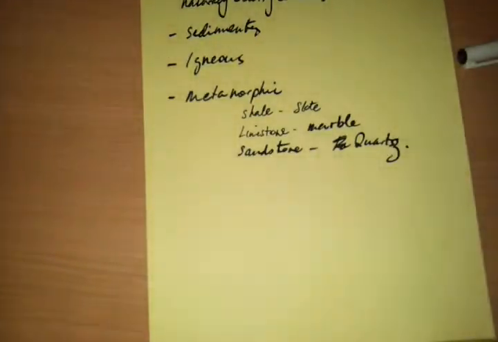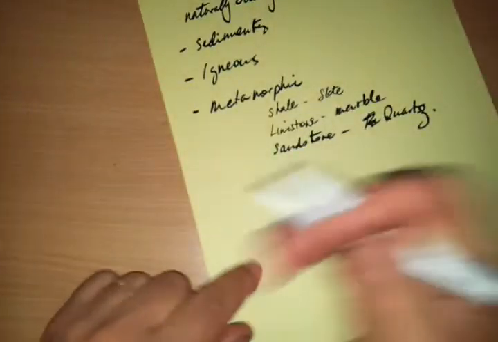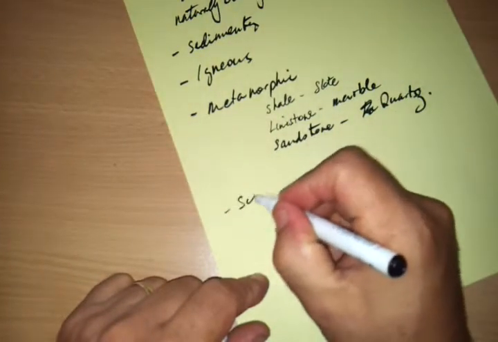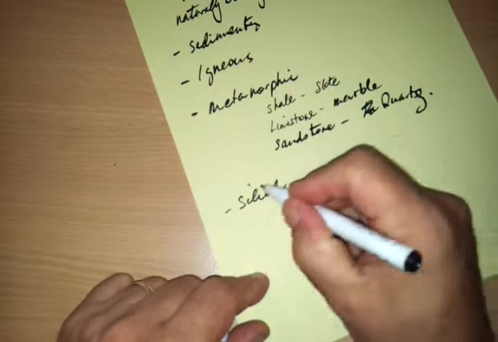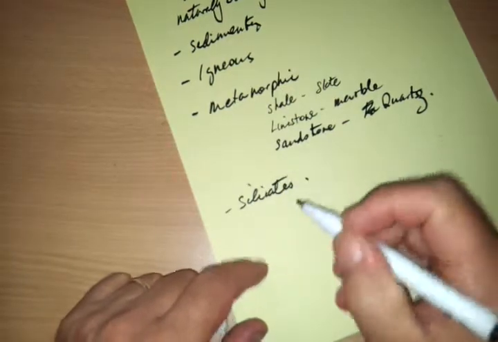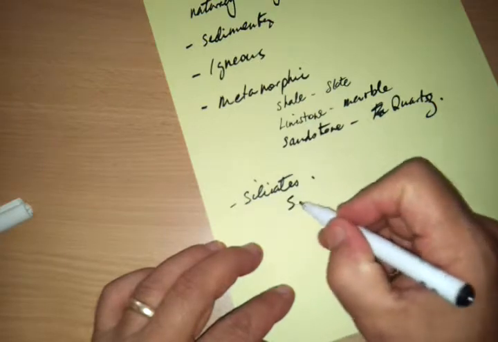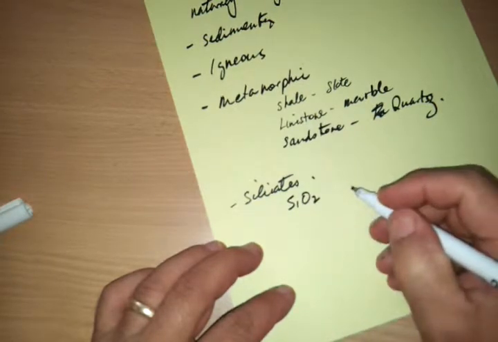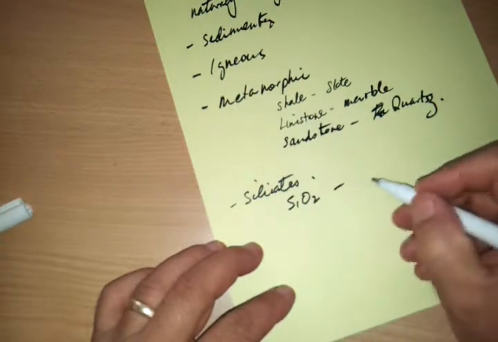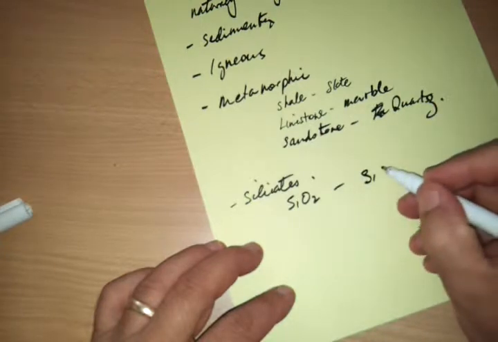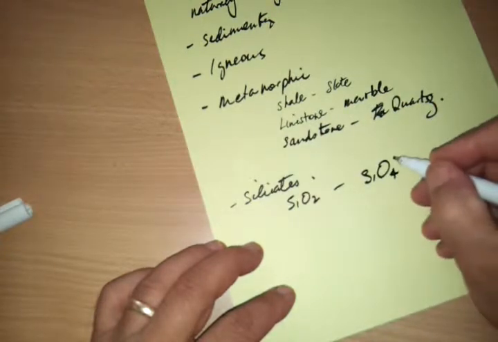The first one, we'll just write it down here now. These are silicates, again naturally occurring ceramics. The most common one is silicon dioxide, and this will often tend to form a silicon tetrahedral shape with 4 oxygen atoms bonding together.